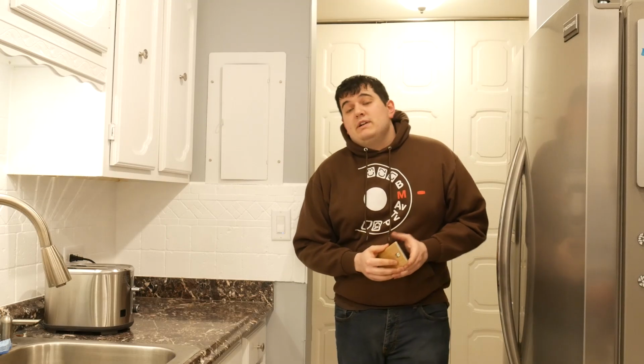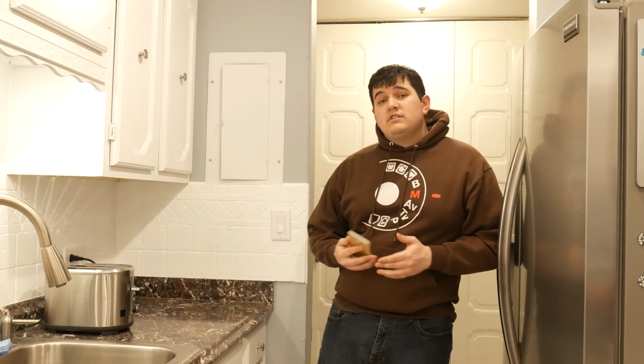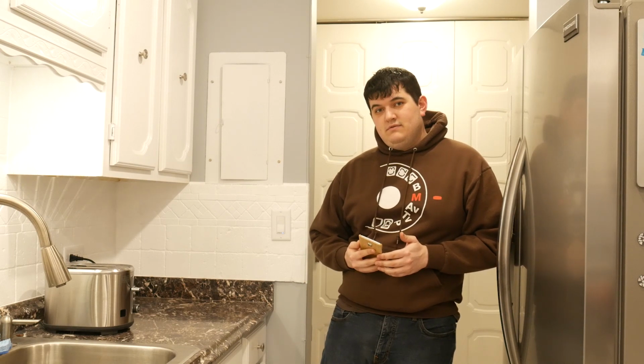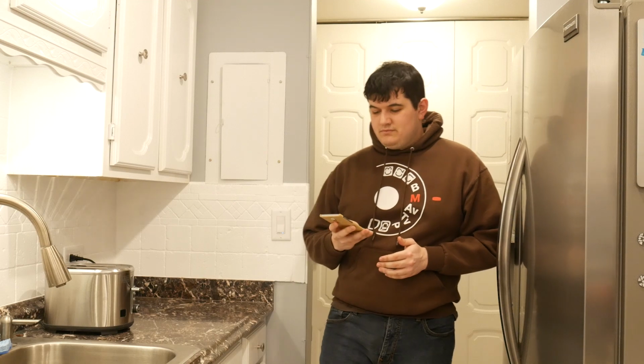It's that simple, I'm already done, so now I can say, "Hey Google, turn off the kitchen lights." It looks like you haven't connected any lights yet. Just open the Google Home app and go to Home Control to add lights.